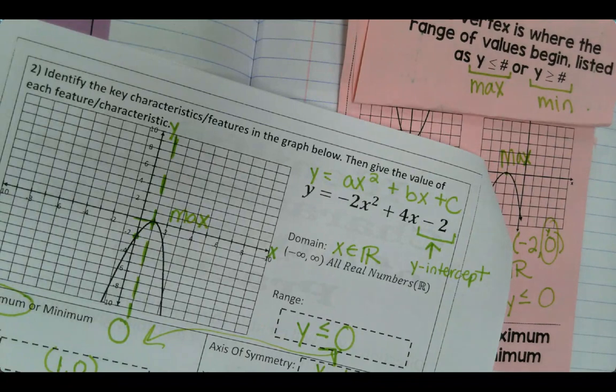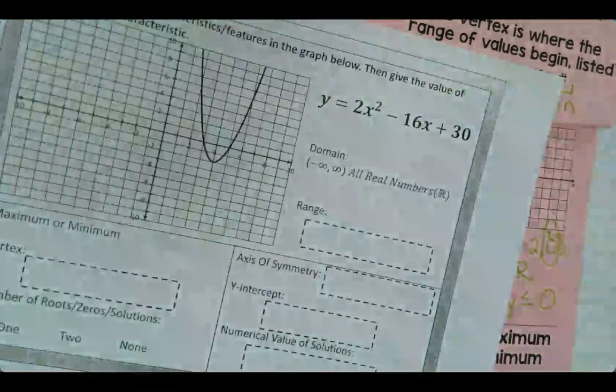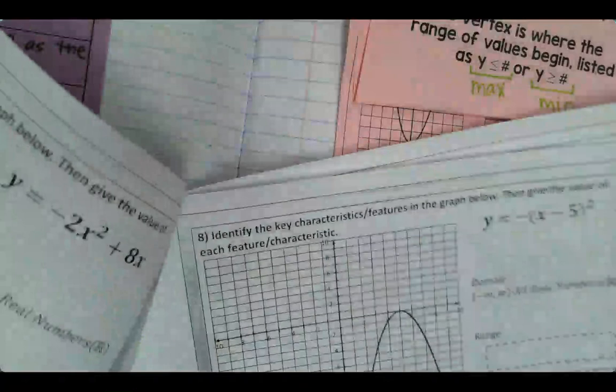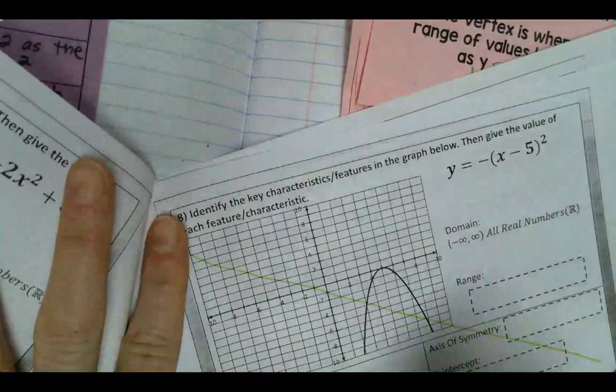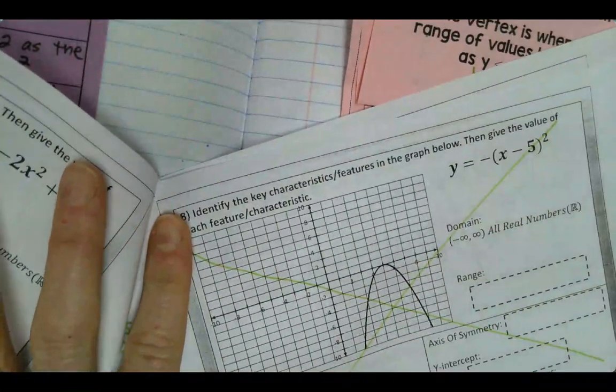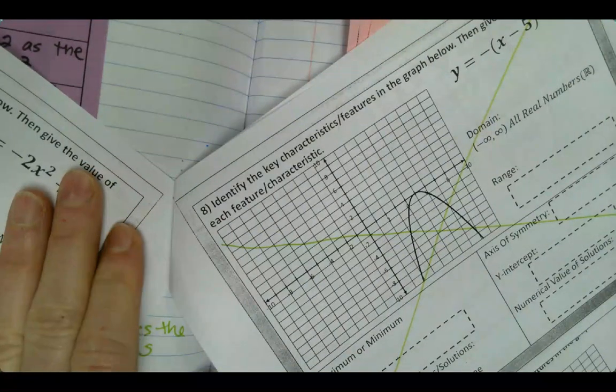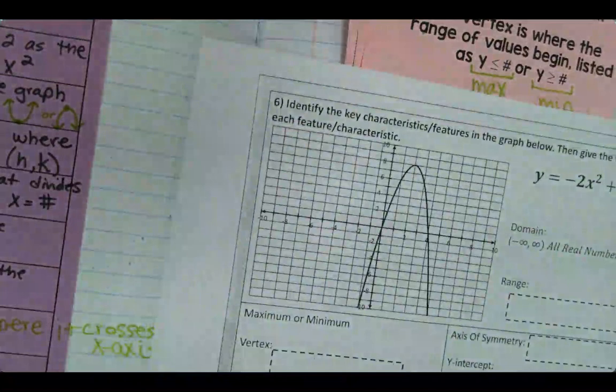Okay, we're going to cross out number 8, but we're still going to do number 10. We're not going to worry about number 8, though. You can cross out number 8. And we're going to go to number 6.